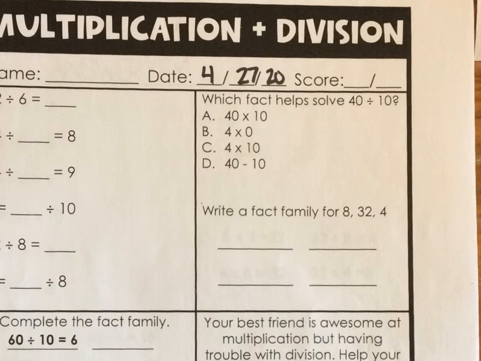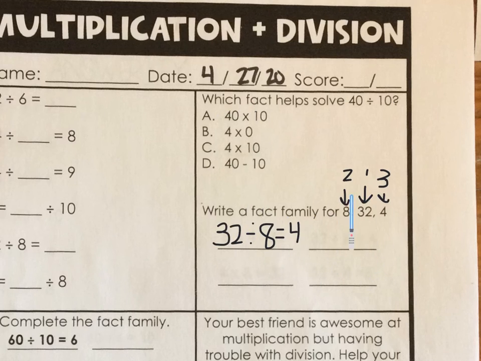I'm going to give you the first one, okay? You could do 32, because that's one of our numbers, divided by 8. There's your first number, second number, and then equals what, guys? Yep, if you said 4, you are correct. Very good. Now on the other lines, right here, here, and here, you're going to write a different division or multiplication equation, but you've got to use these three numbers. Don't use anything other than 8, 32, and 4.